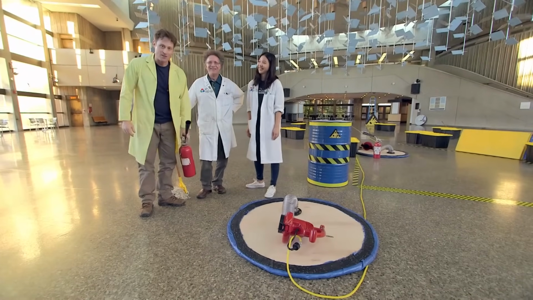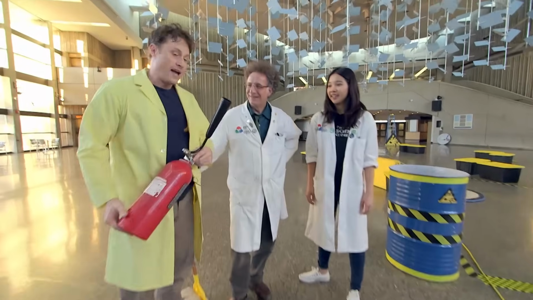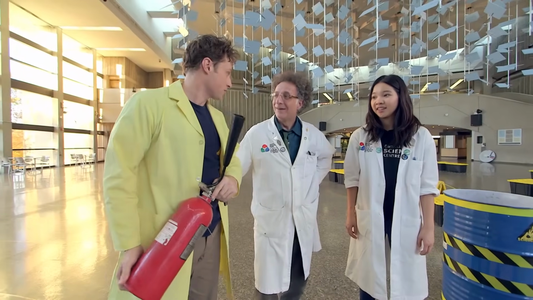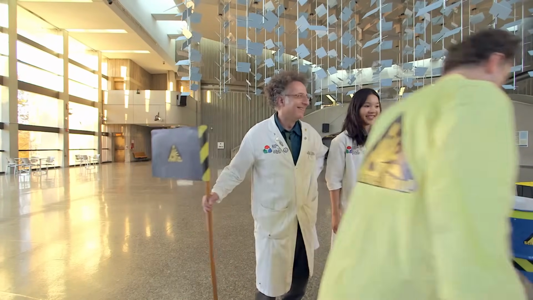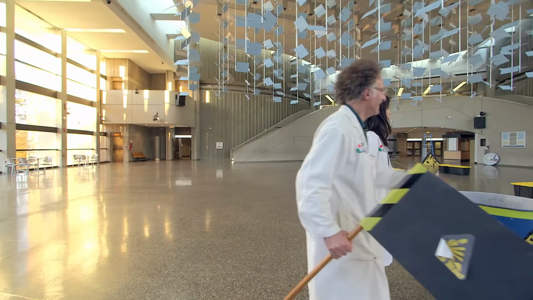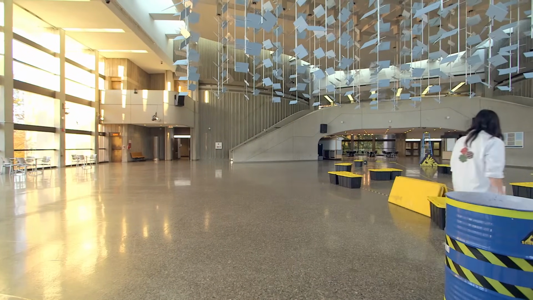Science Max, experiments at large. What do we do next? Larger fire extinguishers? I think so. Okay, see you next time. I know where we can get some, actually. If we go to the fire extinguisher store where we got these fire extinguishers, I think we can get a big one.